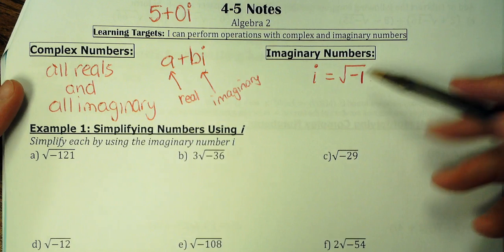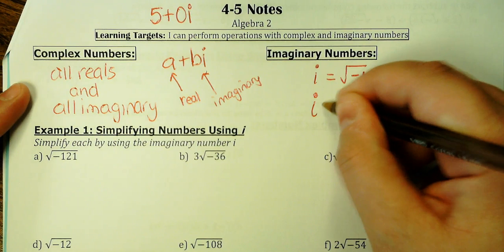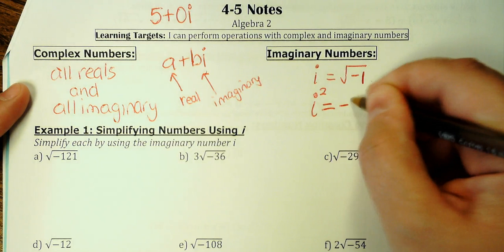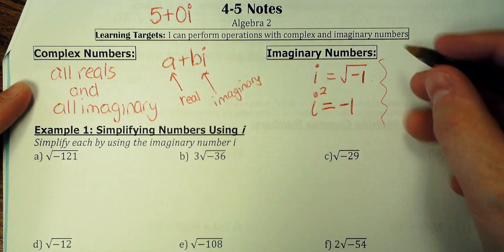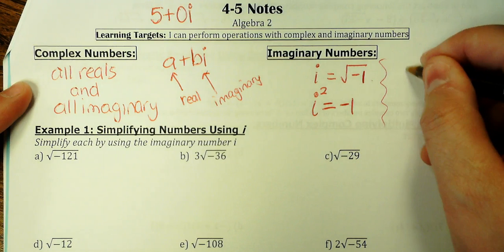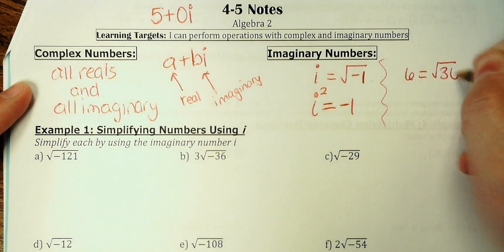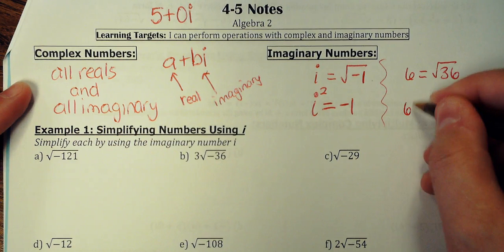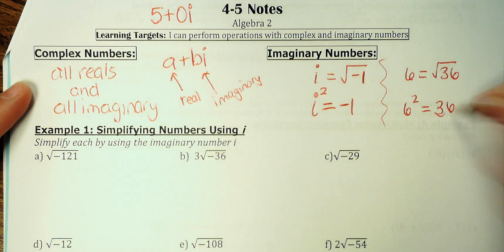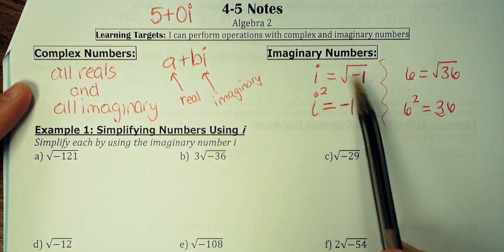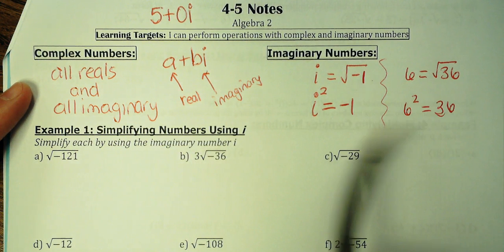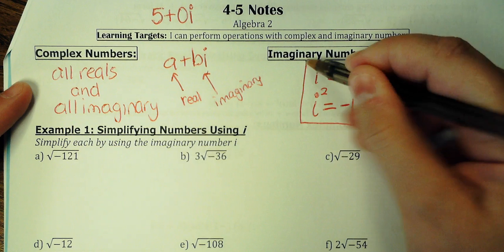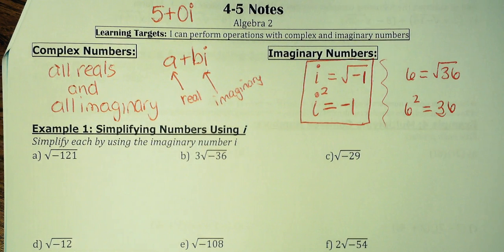Now, also because of this, i squared is equal to -1. Let me try to define that real quick with a number that might make sense to you. If I said 6 is the square root of 36, you guys hopefully would agree with me that 6 squared is equal to 36. And you can see here, i is equal to the square root of -1, and then when I square it, it gives me what's under the square root. So these two pieces are very important when we're talking about imaginary numbers that are going to involve i.